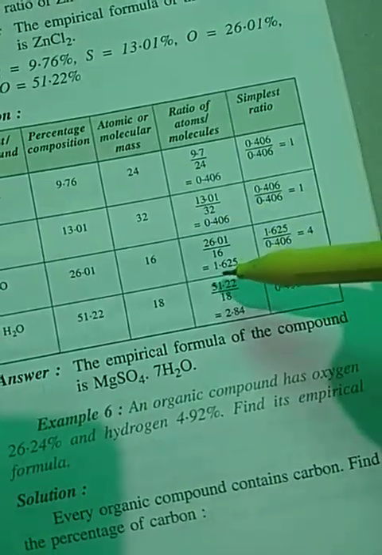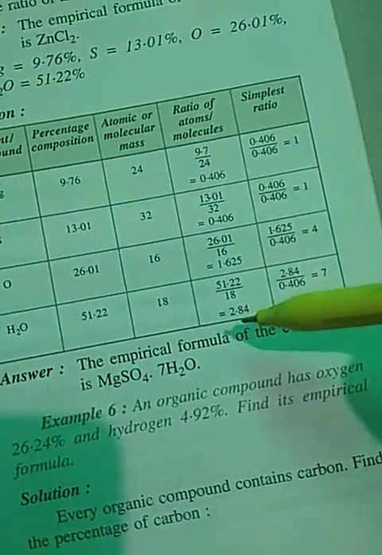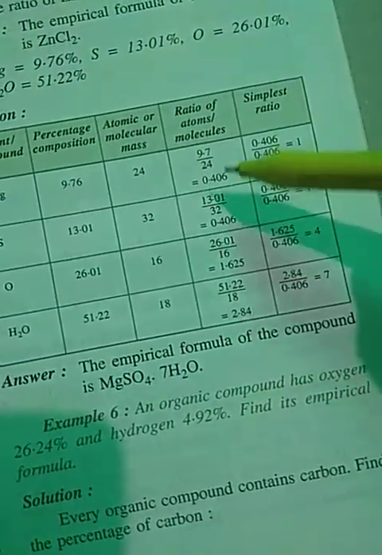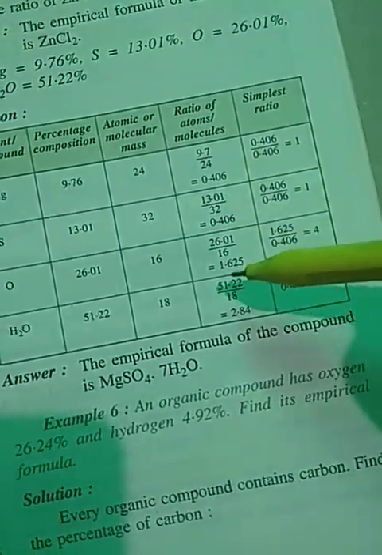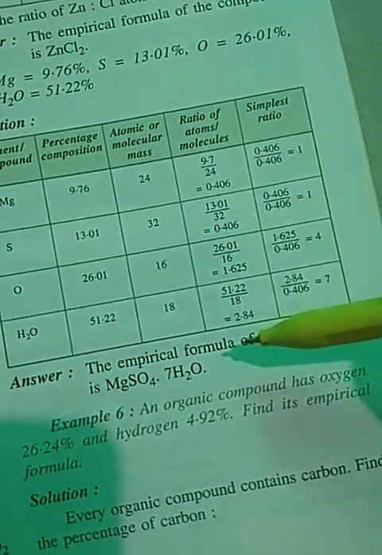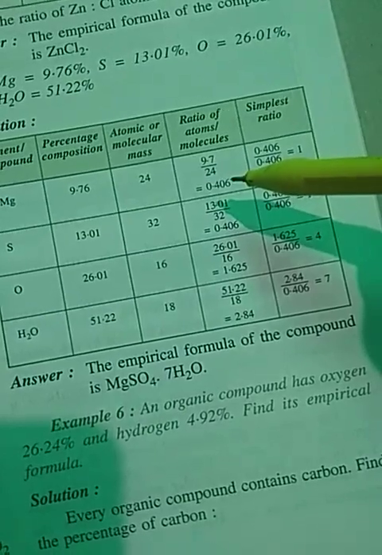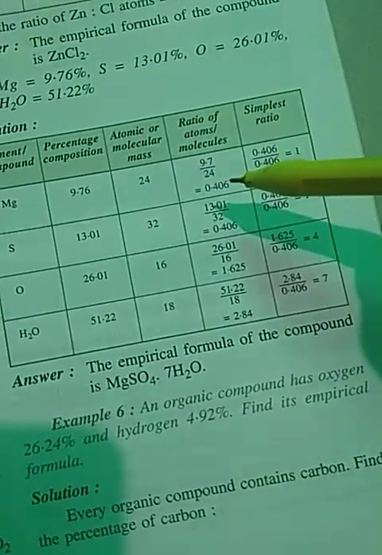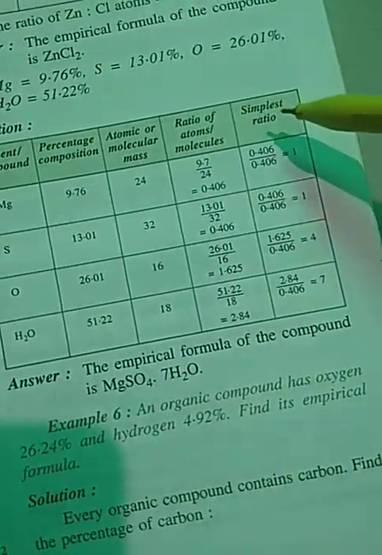0.406, 1.625, 2.84. Now among these four, which one is the smallest? Obviously 0.406 is smallest. Next is your simplest ratio.